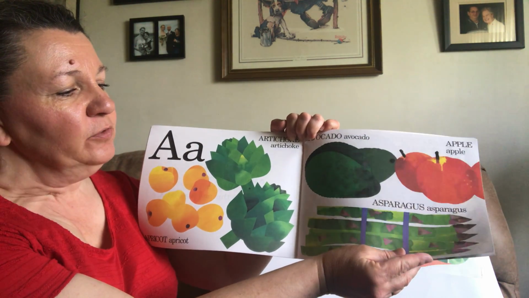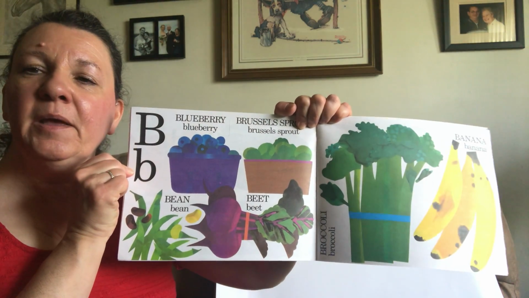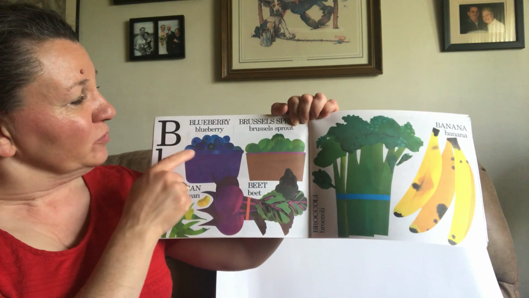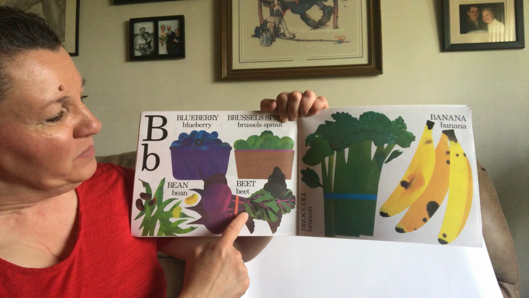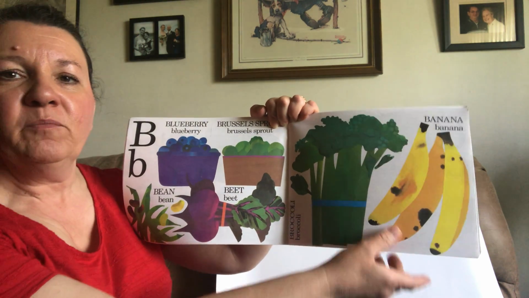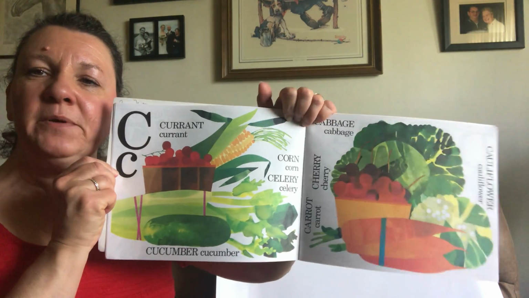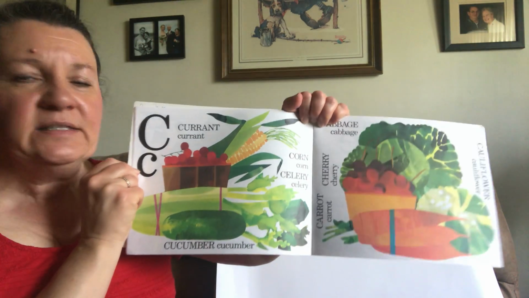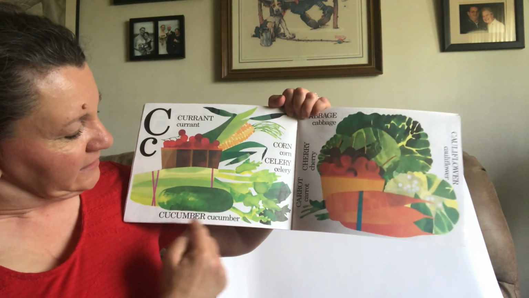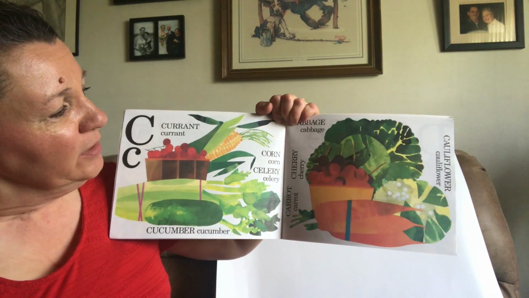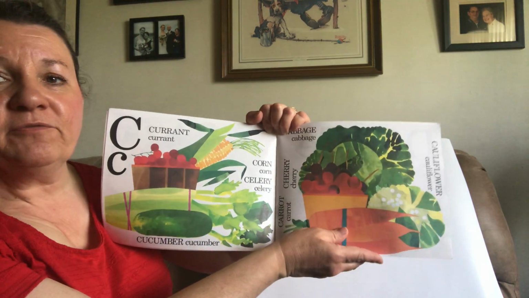Okay, there's lots of foods that begin with the different letters of the alphabet. And what letter is this one? B. B is for blueberries, Brussels sprout, beans, beets, broccoli, and bananas. How about that letter? Remember that one? That's the letter C. C is for currant, and corn, and celery, cucumber. C is for cabbage, cherries, carrots, and cauliflower.